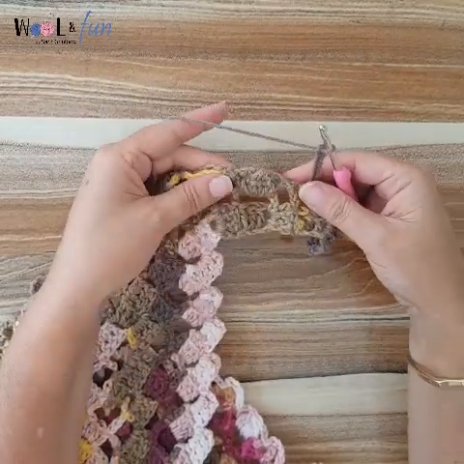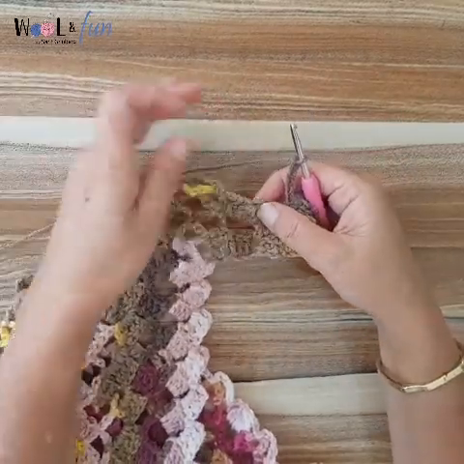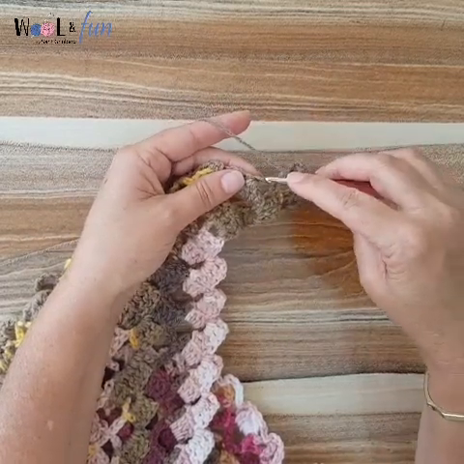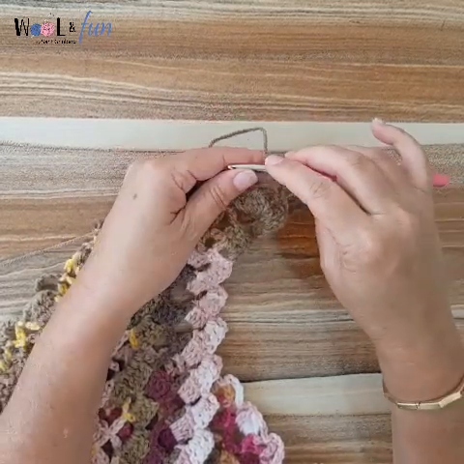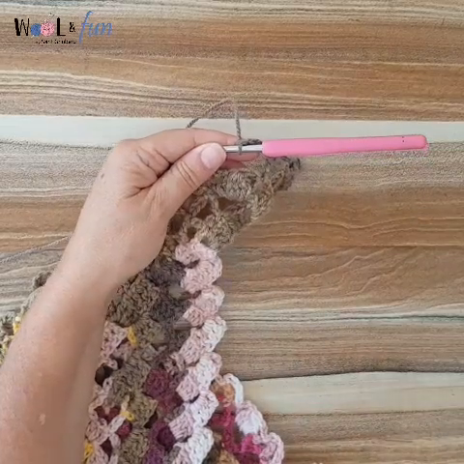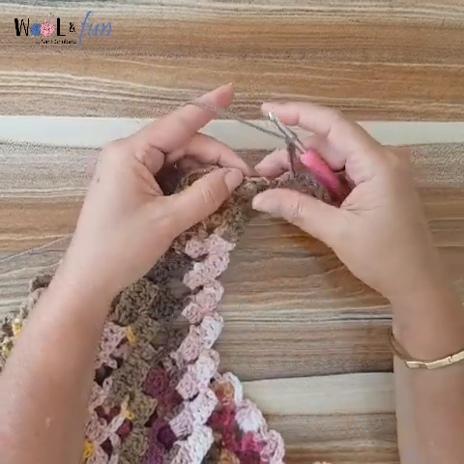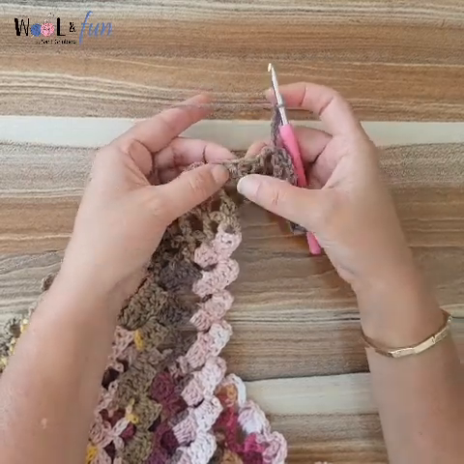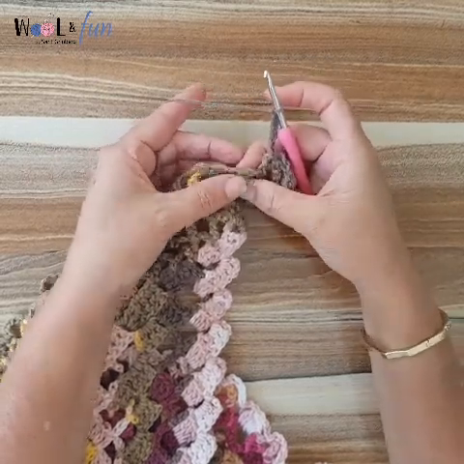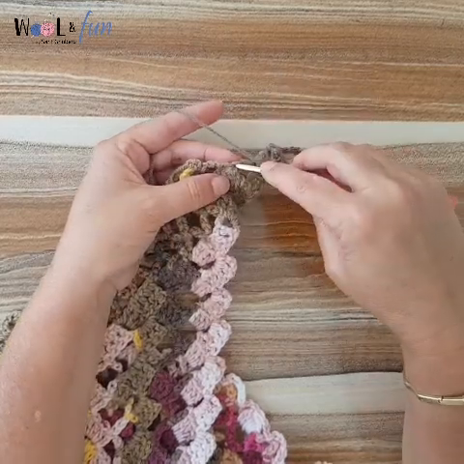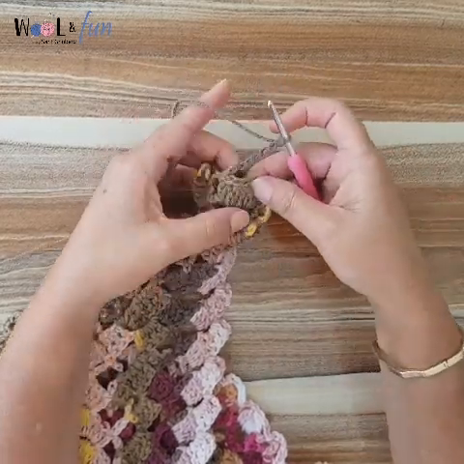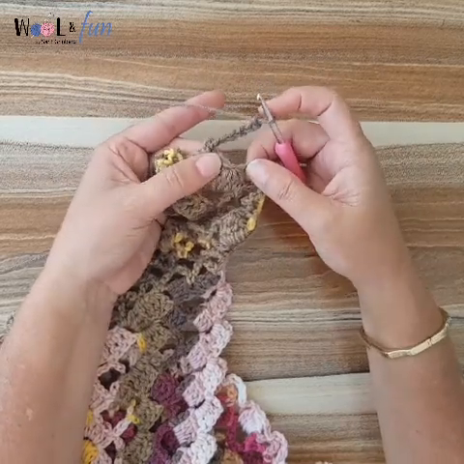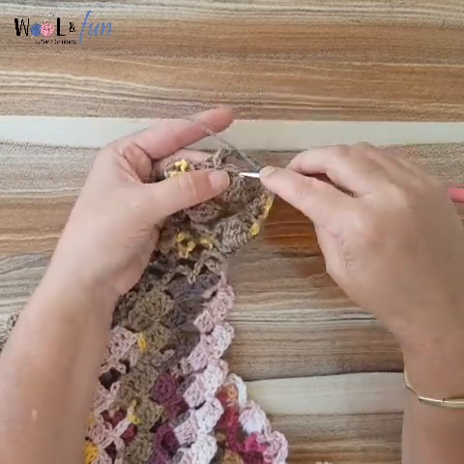Okay, and now I need to do another chain square, but instead of starting with the slip stitch into the next chain space, I will make the slip stitch into the head of the cluster. So if this is the cluster, I can see from the opposite side, the head of the cluster is here.